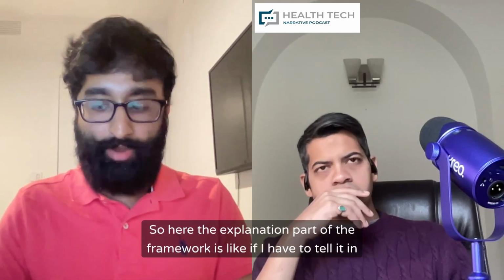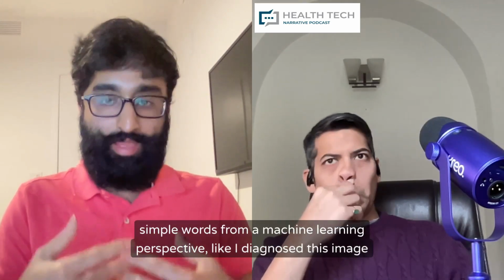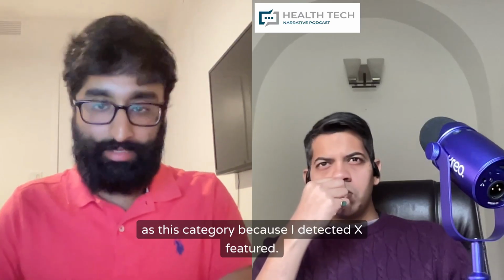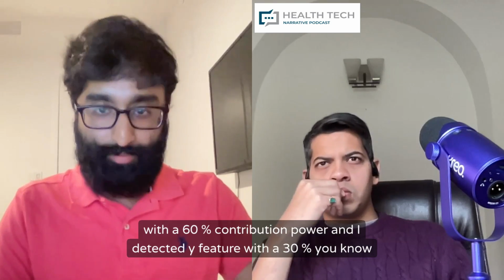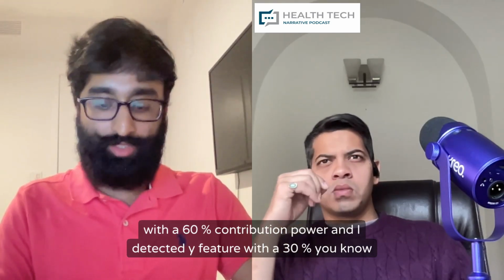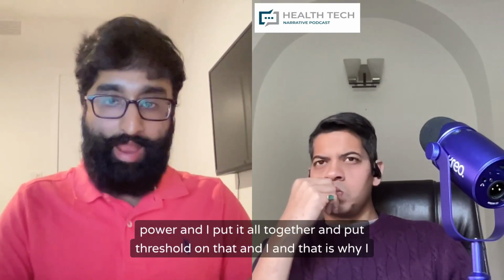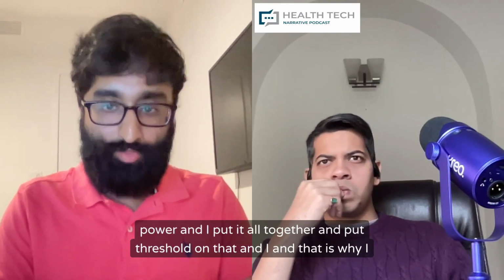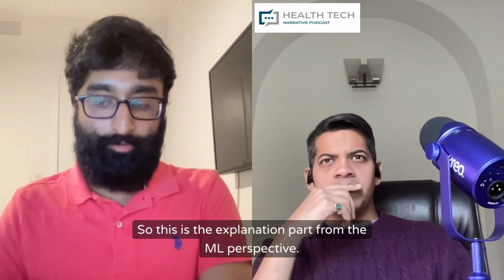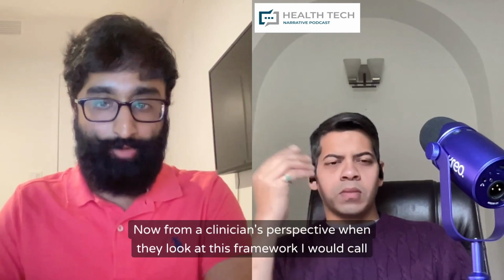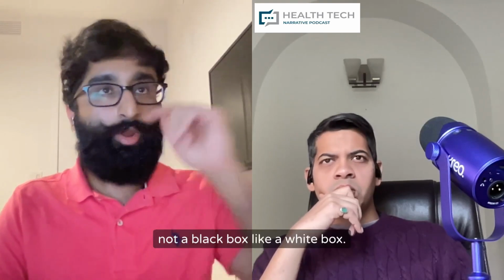So here the explanation part of the framework, if I have to tell it in simple words from a machine learning perspective, is: I diagnosed this image as this category because I detected X feature with a 60% contribution power, and I detected Y feature with a 30% contribution power, and I detected another feature with, say, 10% contribution power, and I put it all together and put a threshold on that, and that is why I came to this diagnosis. So this is the explanation part from the ML perspective. Now, from a clinician's perspective, when they look at this framework, I would call it not a black box, but a white box.